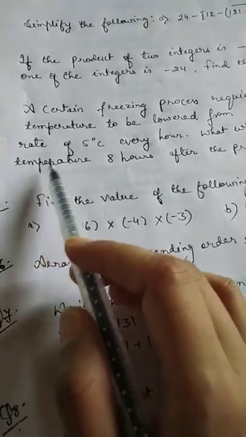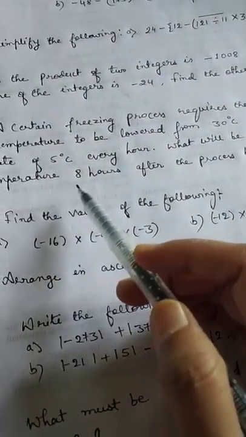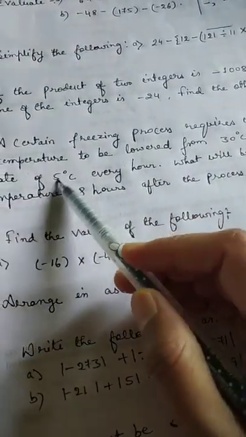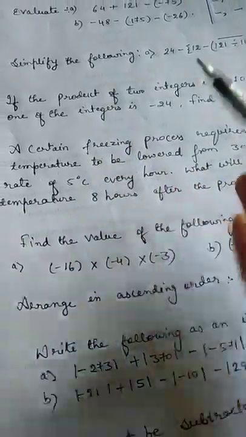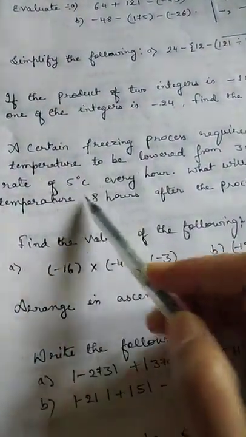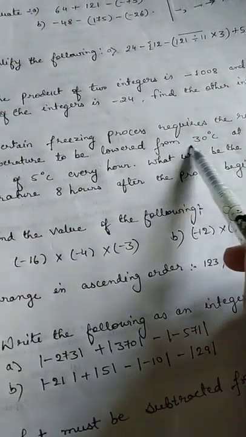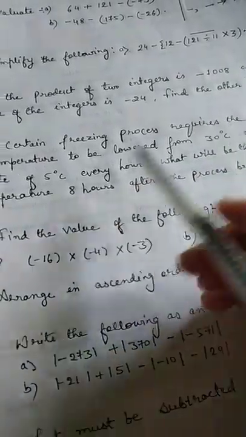What will be the room temperature 8 hours after the process begins? Every hour 5 degrees Celsius, so in 8 hours how much will the temperature get reduced? 8 into 5 means 40 degrees Celsius, and you will subtract it from this because this is the room temperature now. You have to find out the room temperature after 8 hours.